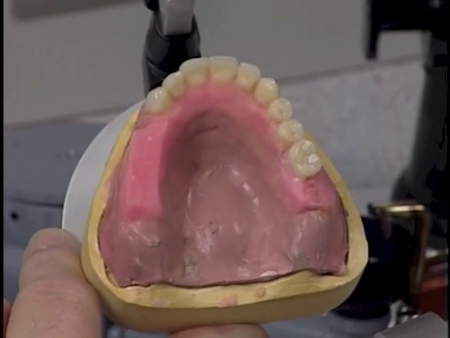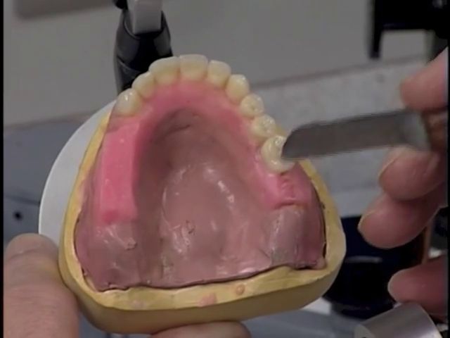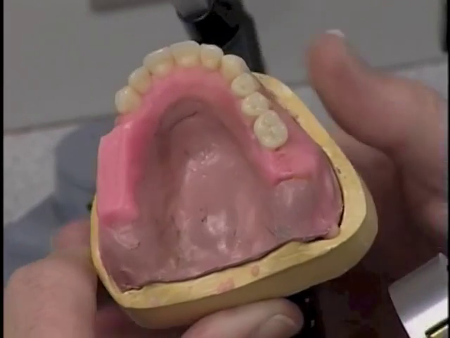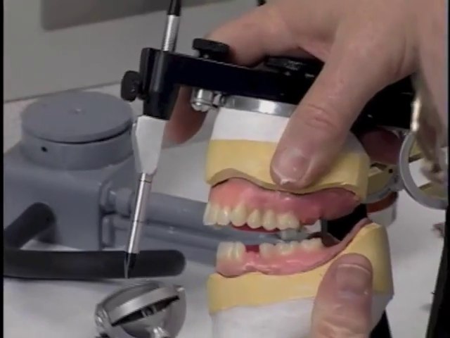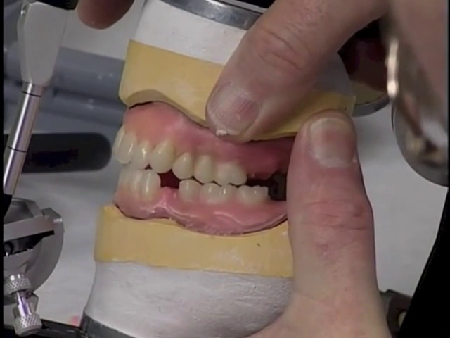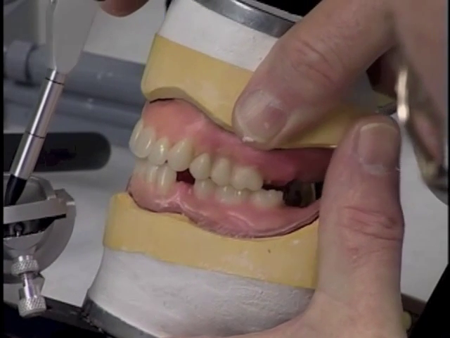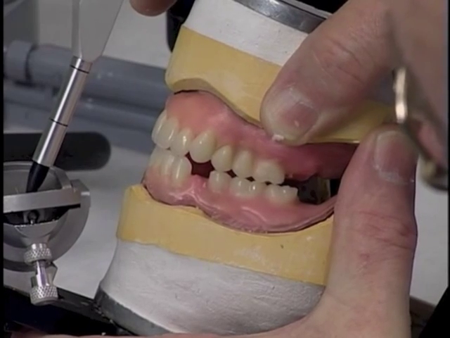Make sure that we have no wax left on the occlusal surfaces of any of the teeth. A little bit right there. And no wax down here. And now we have the maxillary first molar in place, with good working contacts and good balancing contacts. It should also exhibit good protrusive contacts, which it does.